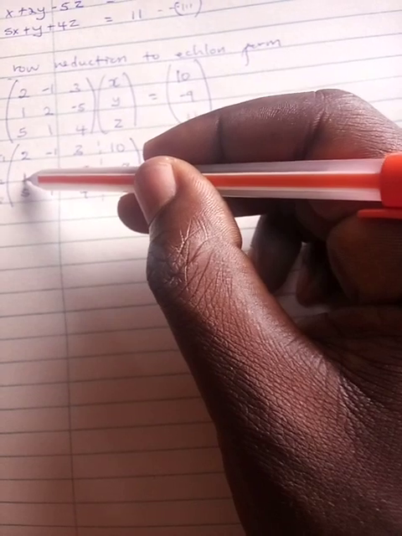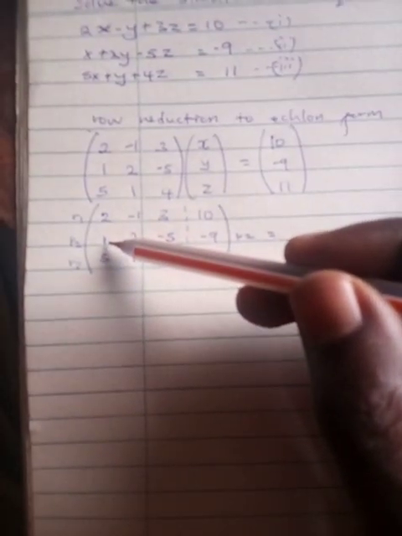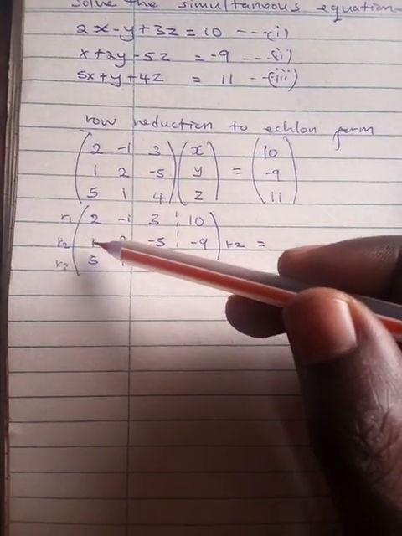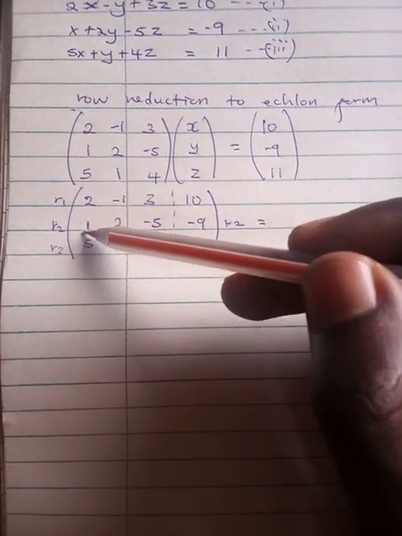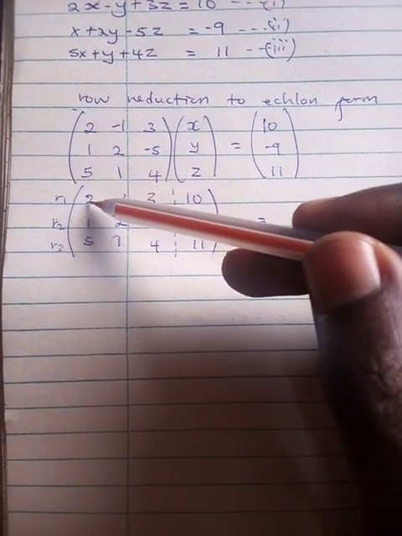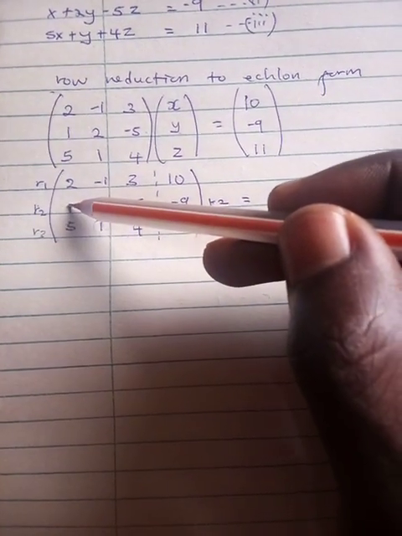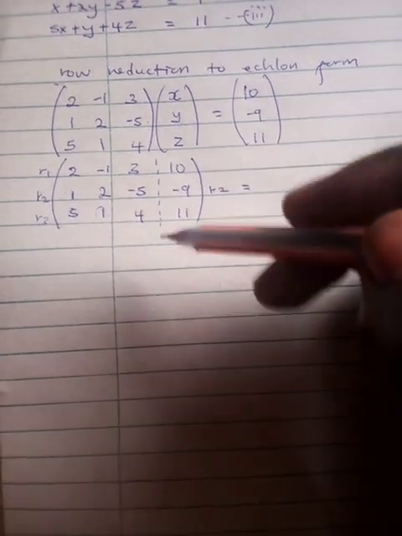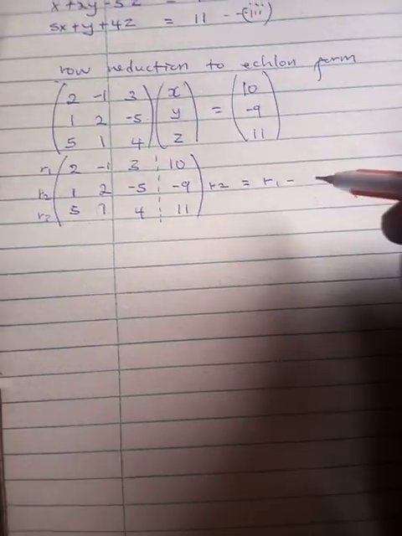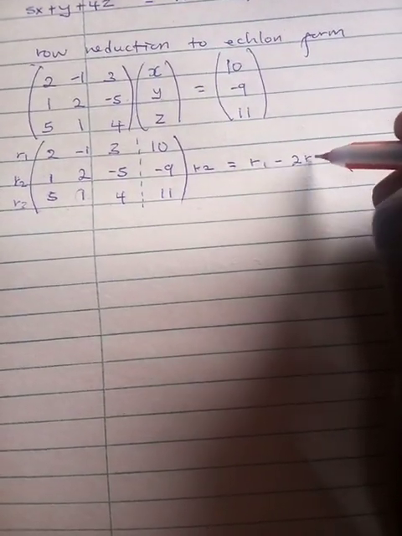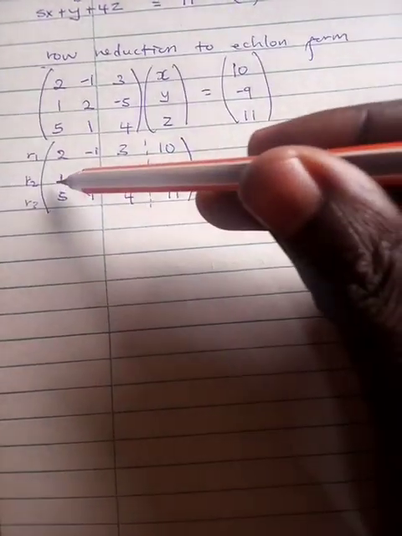So I want to create a 0 here. To create a 0 here, it means that I will first put a 2 here, to make it be the same as this one up, so that I get 2 minus 2 and form a 0. So that's why I'm saying row 2 will be equaling to row 1 minus 2 times row 2. Are you getting it? Row 1 minus 2 times row 2.